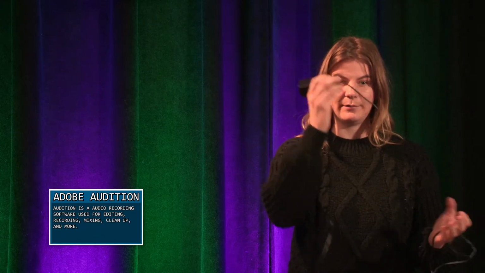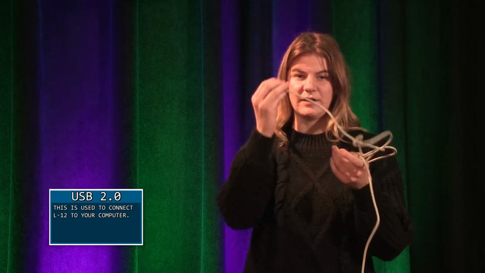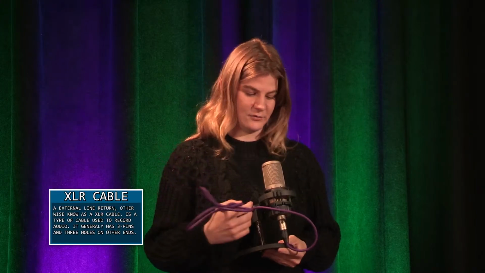For the Zoom L-12, you are going to need a power cable and a USB 2.0 cable to have the L-12 talk to your computer. Also, you are going to need XLR cables in order for the microphone to talk to the L-12, a spider mount to hold up the microphone, and a microphone.